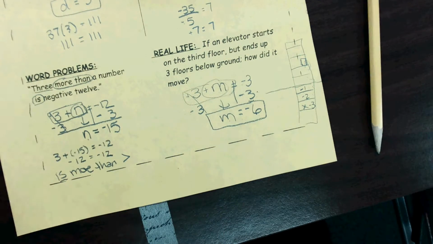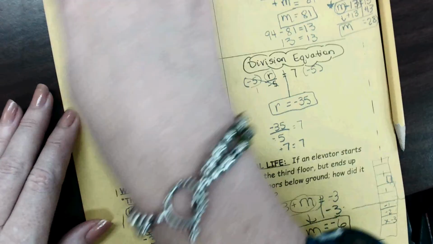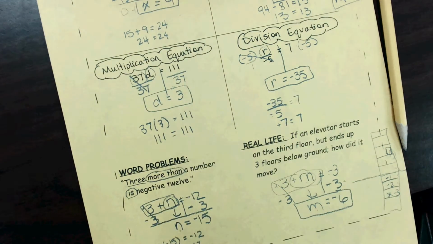All right. Finish filling this paper, cut it out, glue it on to page 33.